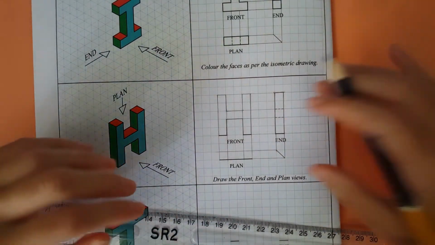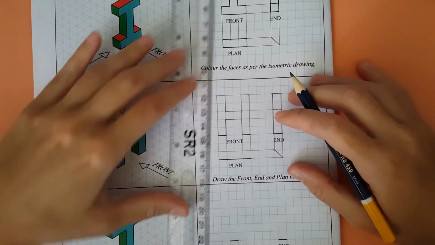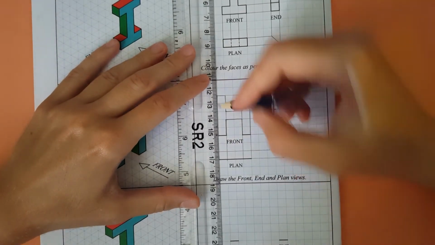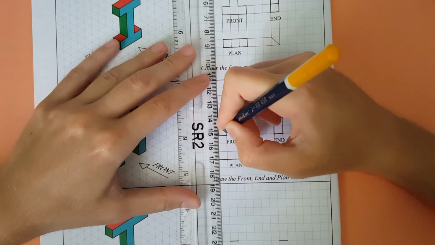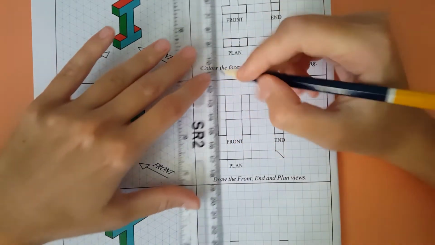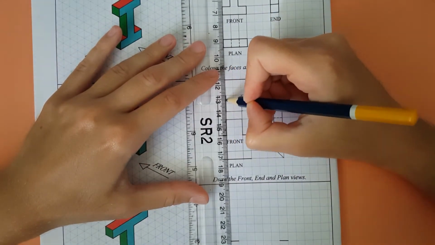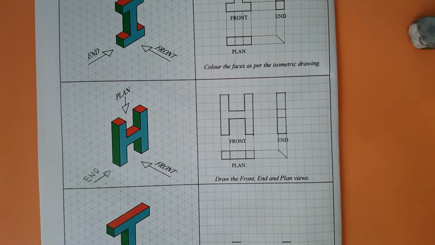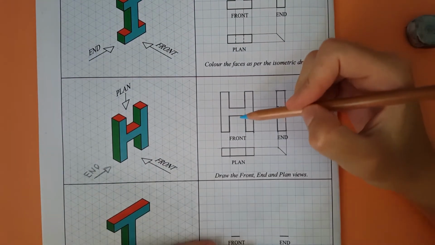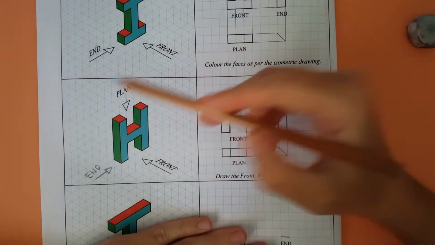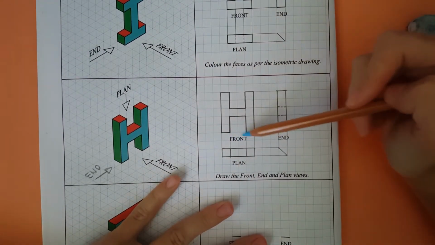Now all that's left for me to do is to darken the outlines of each view. This is so the final answer, or the final orthographic projection drawing of this H, could be more visible to the viewer. Now I'm going to draw each view in the assigned colors that we see on the isometric view.